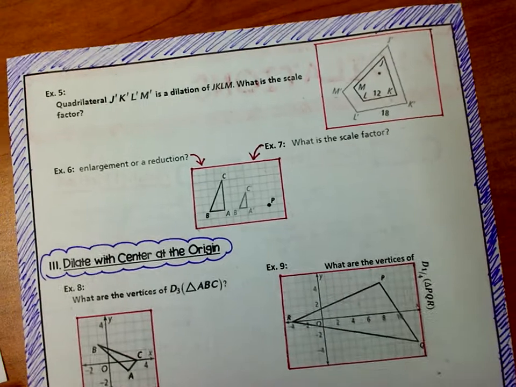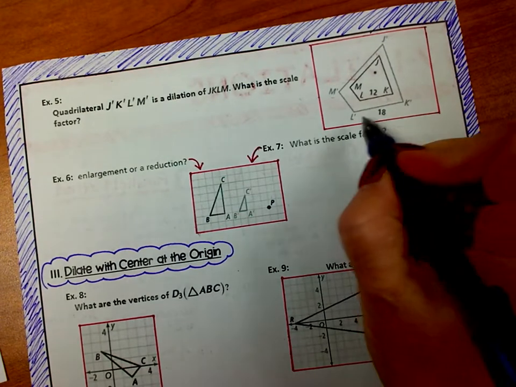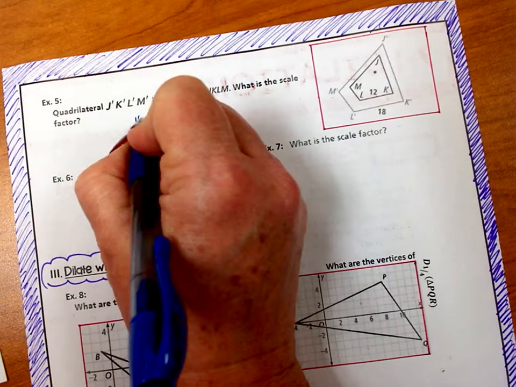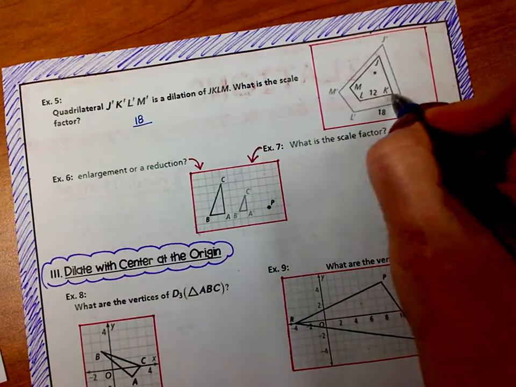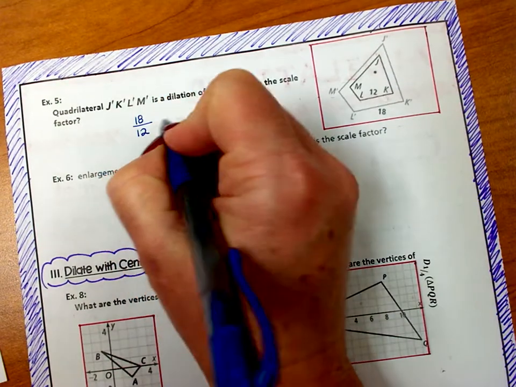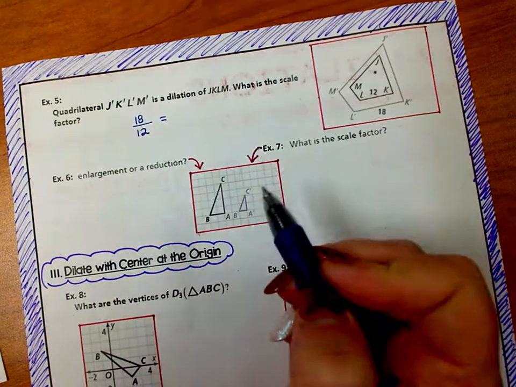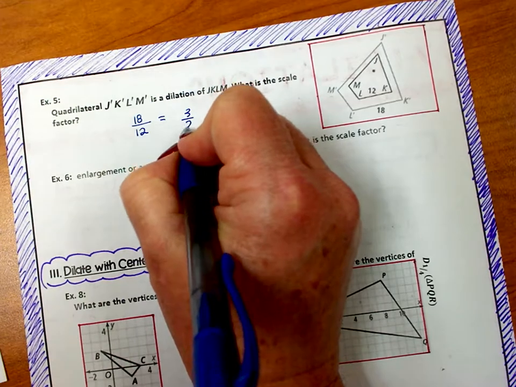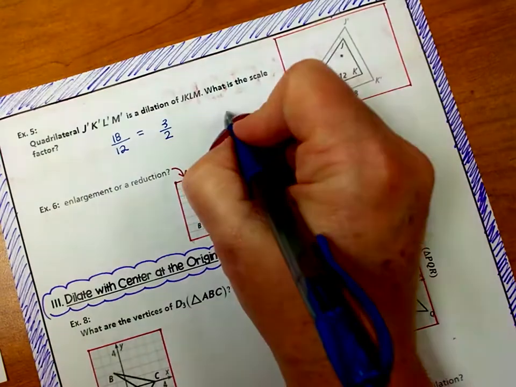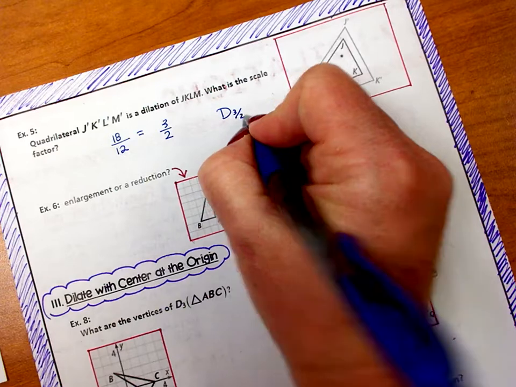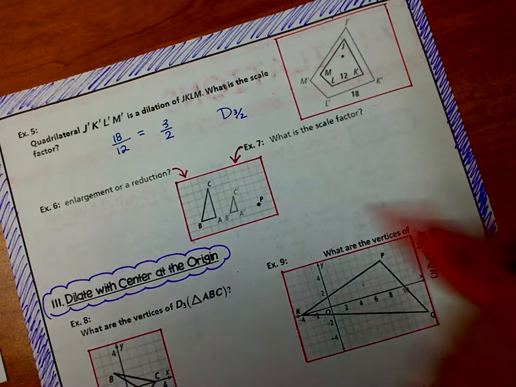Okay, so you've had a chance to do it. So if we look at the prime side, which is 18, over the original side, which is 12, we can divide both of those by 6, and we're going to get 3/2. So our dilation factor for this one is 3/2.